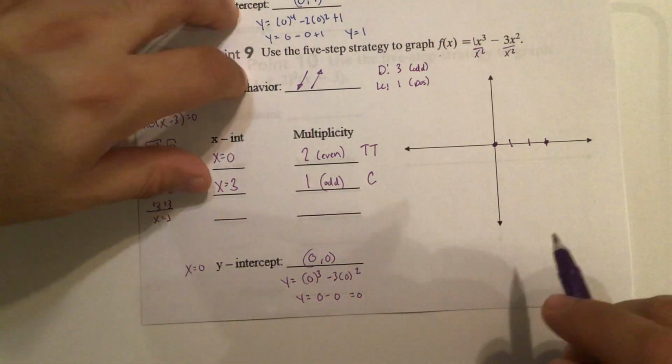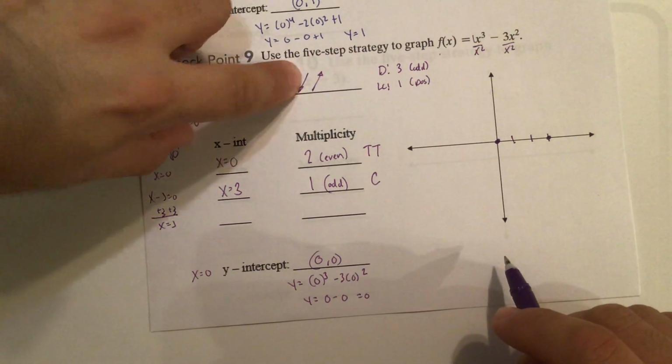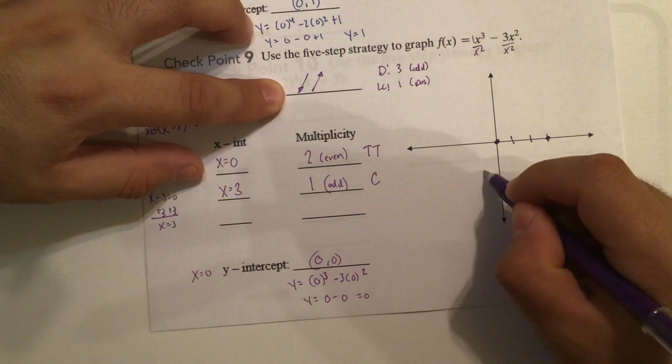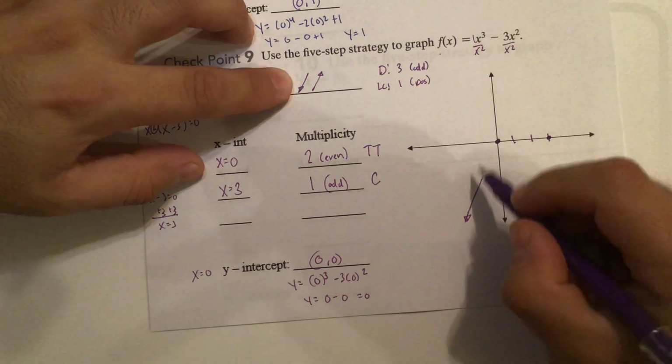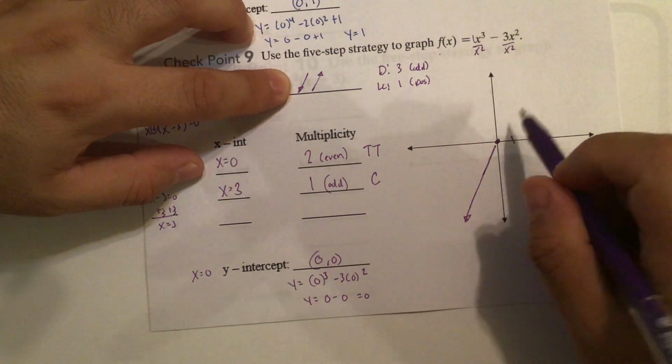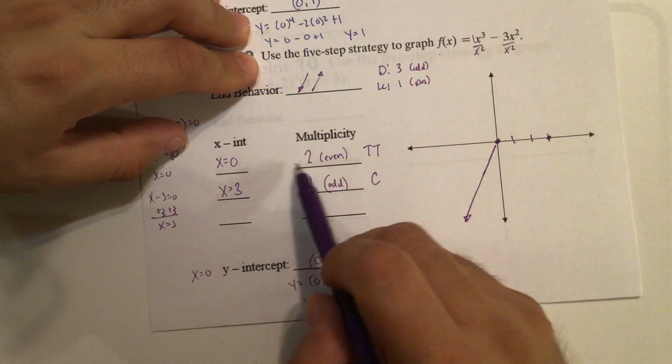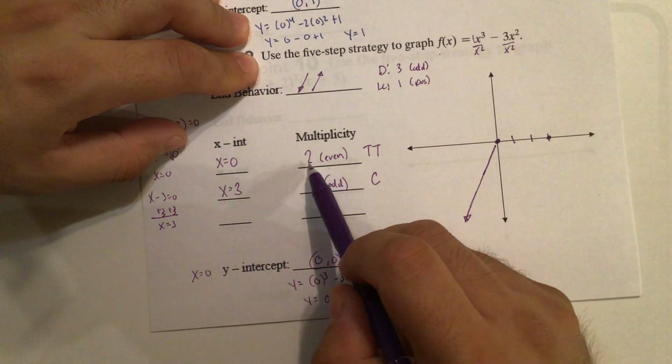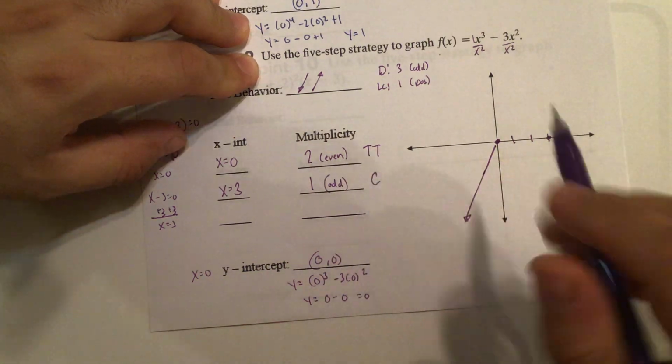Okay, so here we start from the end behavior. We know to the left it's falling, so it looks something like that. Now we're going to come to this x-intercept. We're coming from the bottom left to that x-intercept, which is at 0. So at x equals 0, it's even multiplicity, so we're going to touch it and turn.